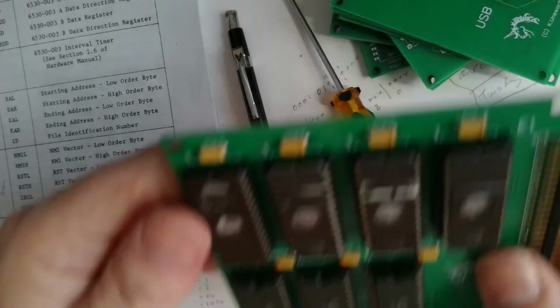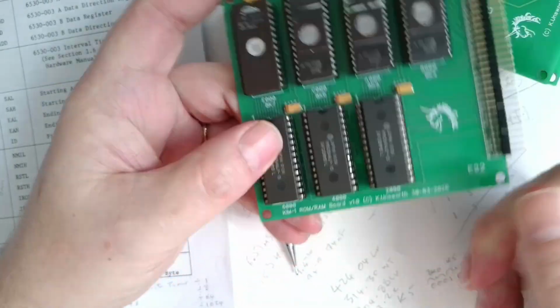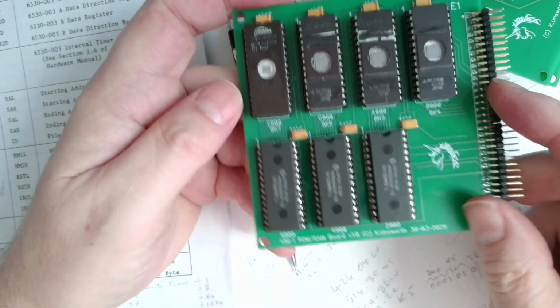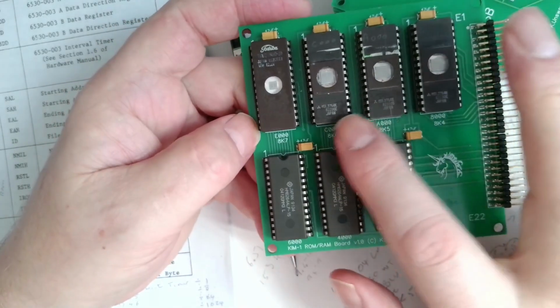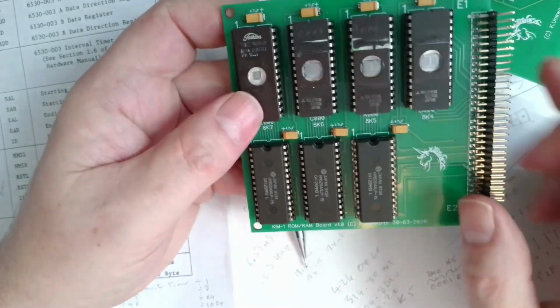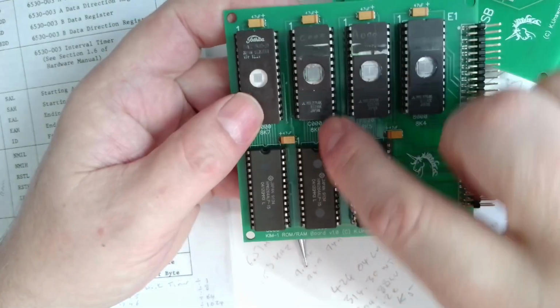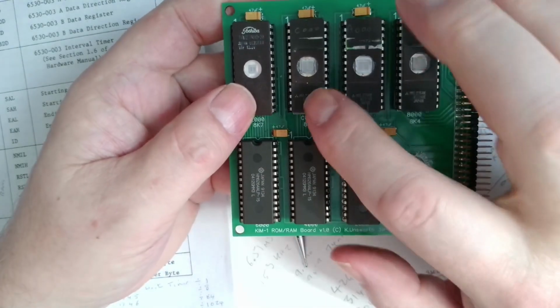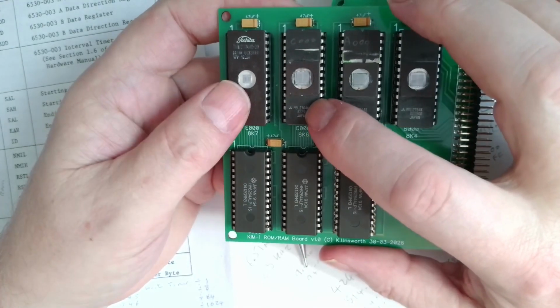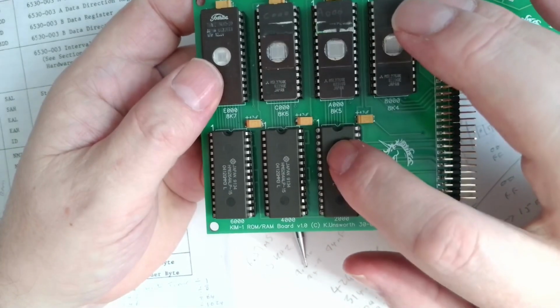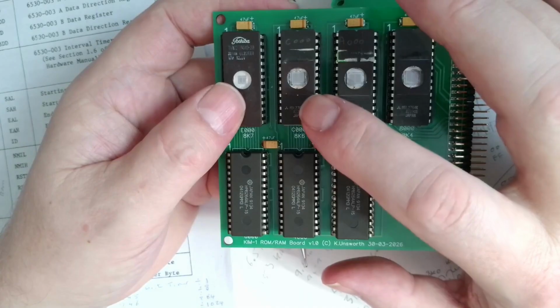Okay, so we go back to this board here. We know BASIC works when it's loaded in these chips, but when it was loaded in here, it didn't. So I took these, which one was it? This one, because this is the one with the initialization code in, because I couldn't see hardly any difference between the RAM version of the BASIC that was running and what I had compiled.